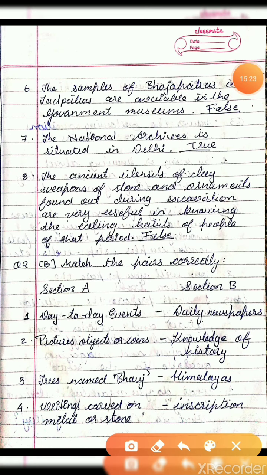Okay, now the next one, the sixth one: the samples of Bhojpatra and Tadpatra are available in the government museum. Sample, S-A-M-P-L-E-S. Available, A-V-A-I-L-A-B-L-E. Museum, M-U-S-E-U-M. Samples of Bhojpatra and Tadpatra are not available in the museum. They are available in the government archives. So the answer is false.